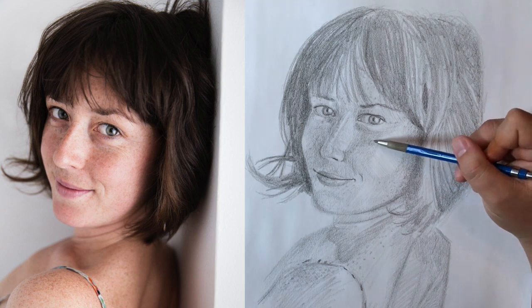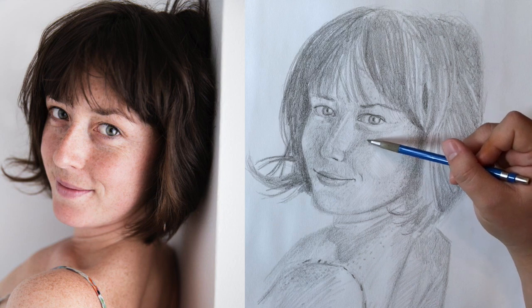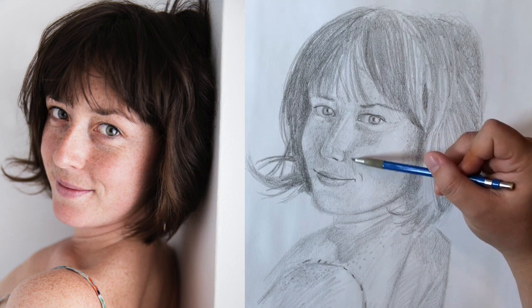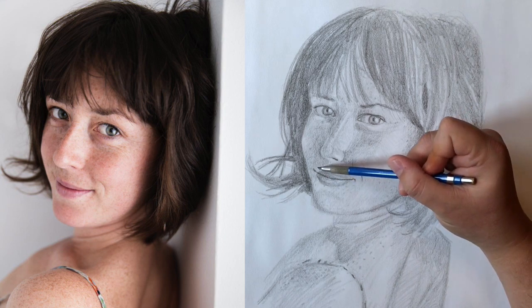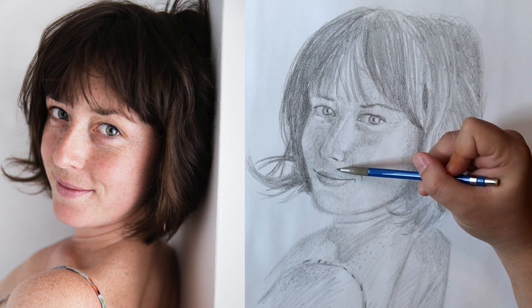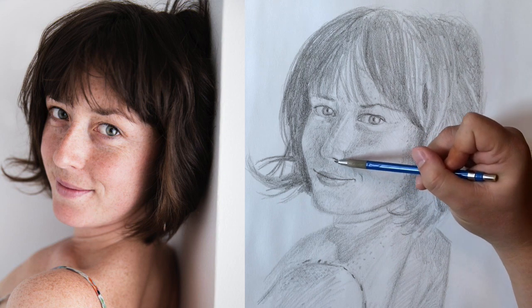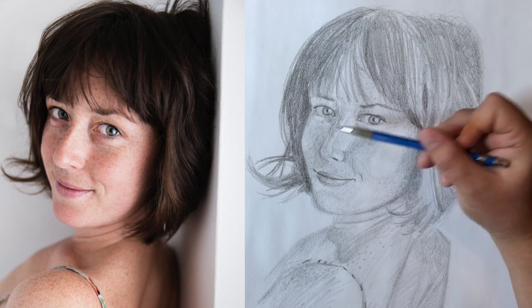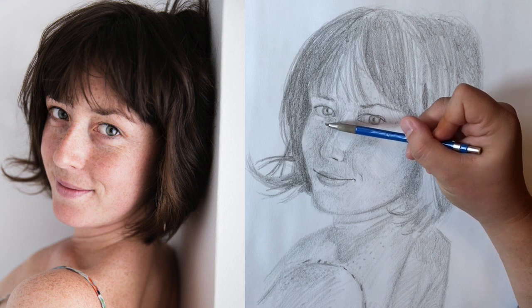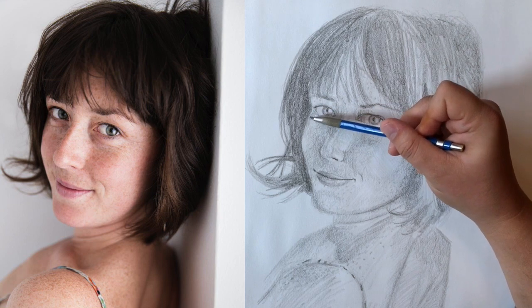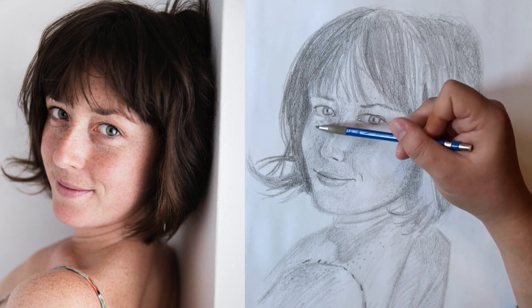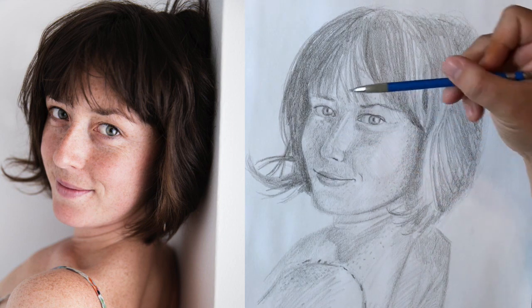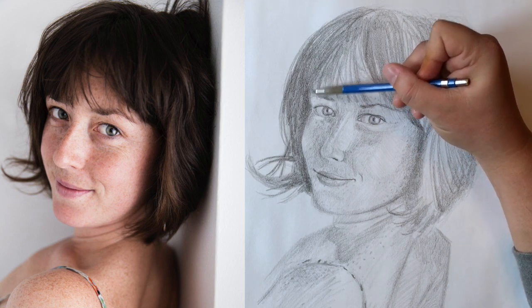So now I'm just using this soft edge of my pencil to do these super small circles to even out some of the tones here and there, get some of the straightness of the lines away, and to just subtly shape the form where I see it as needing it.